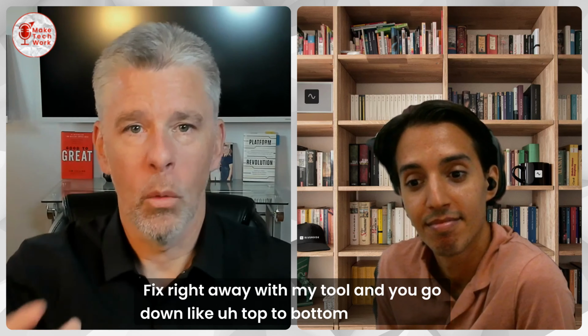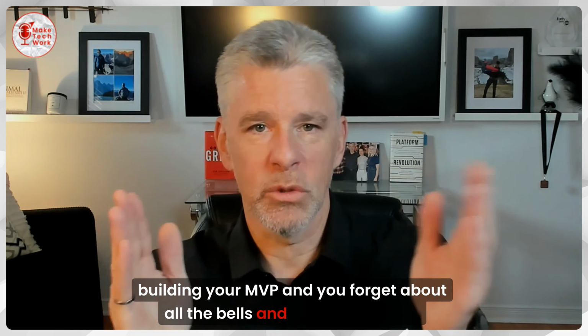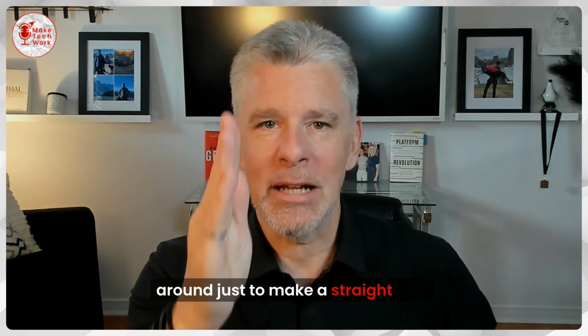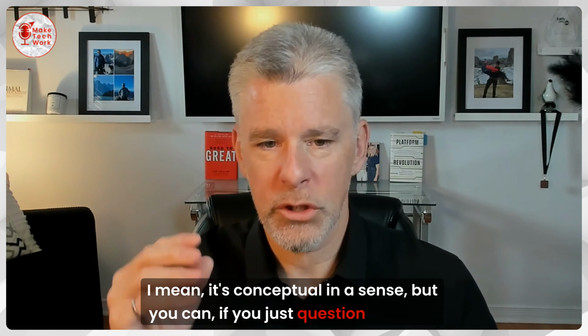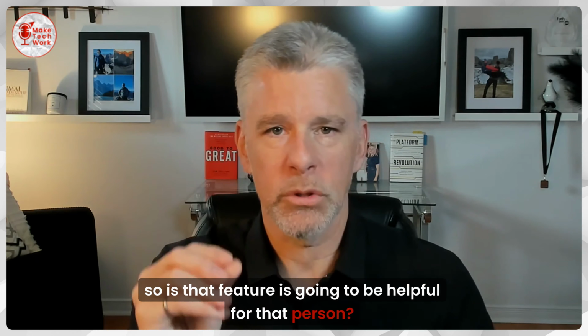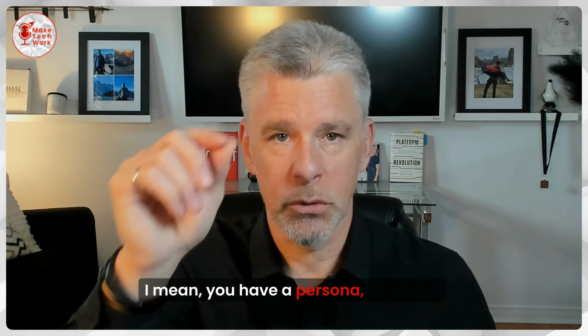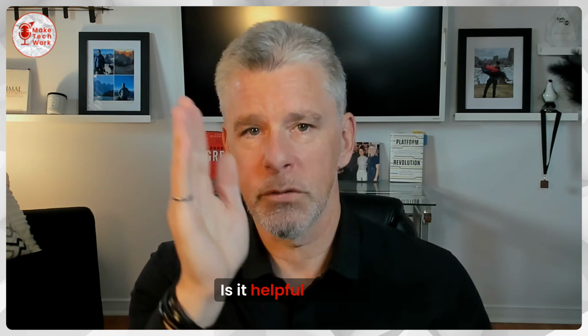top to bottom while you're building your MVP, and you forget about all the bells and whistles that are around just to make a straight line. I mean, it's conceptual in a sense, but if you just question yourself, is that feature going to be helpful for that person? I mean, you have a persona, like a few personas. So is it helpful to that type of person? Is it helpful to this one?